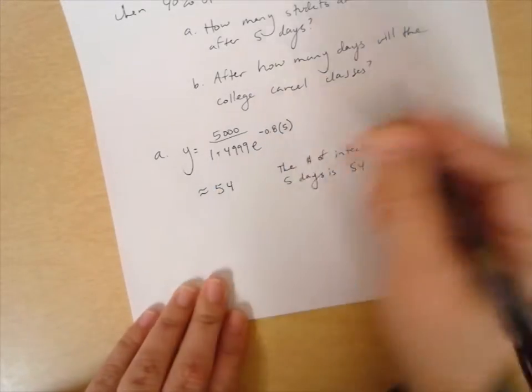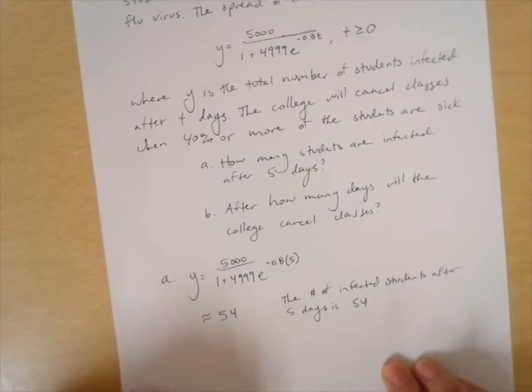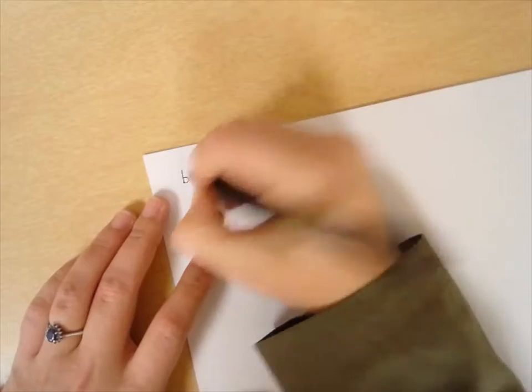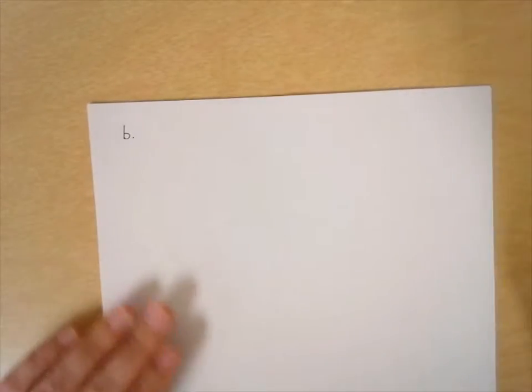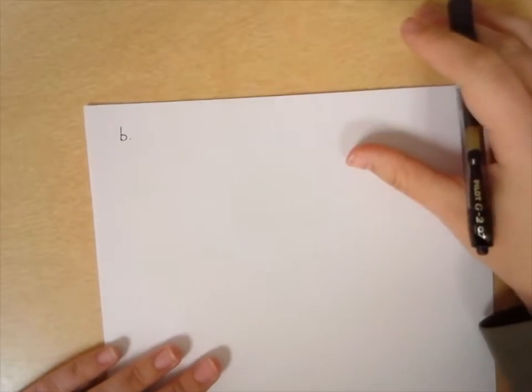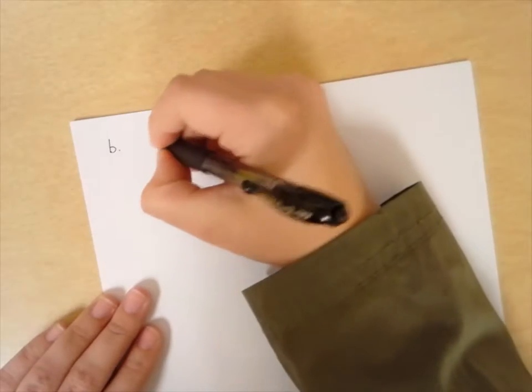For part B, let's just get a separate sheet of paper going. For part B, we want to know when classes will be canceled, right? Well, they gave us some important information. They said classes will be canceled.